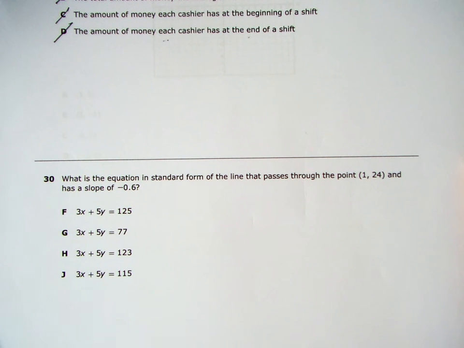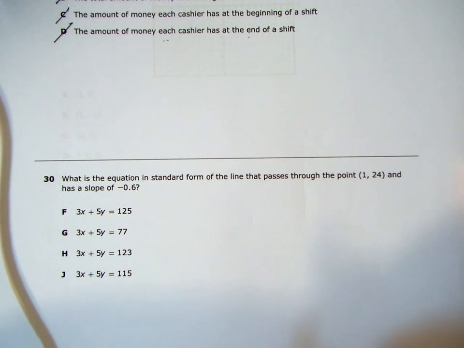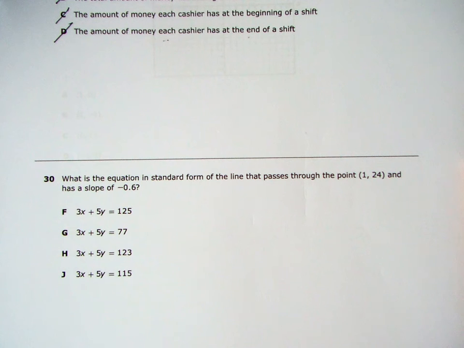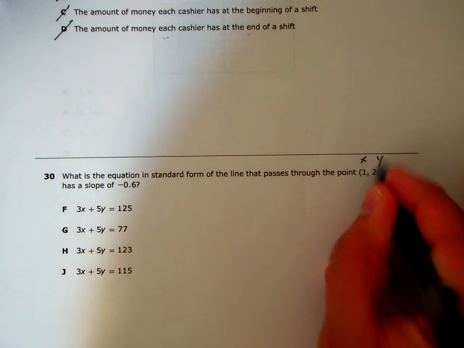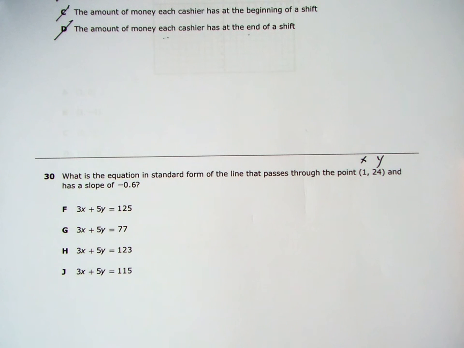What is the equation in standard form of the line that passes through point 1 and 24? Look, y'all, we have equations there, right? And they give us an x and they give us a y. Why don't we just plug them in and see which one gives us the answer?